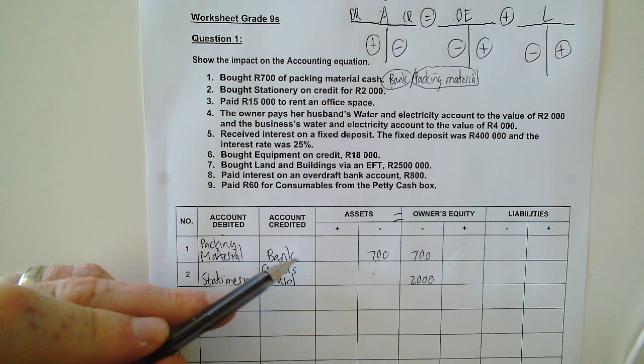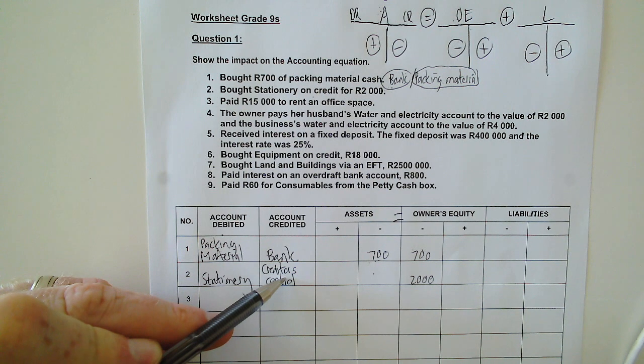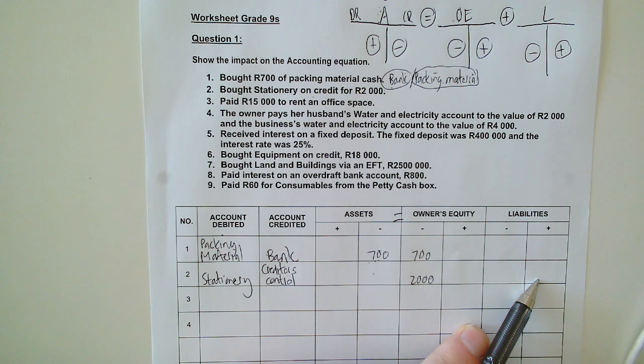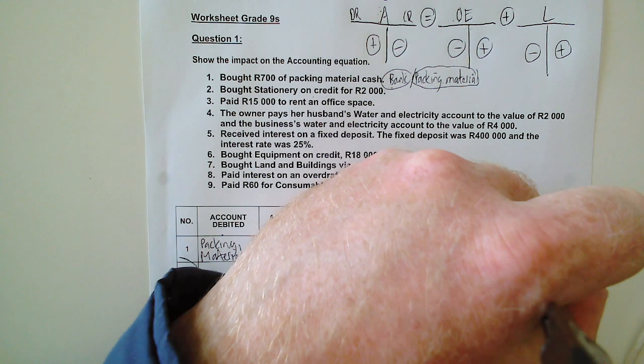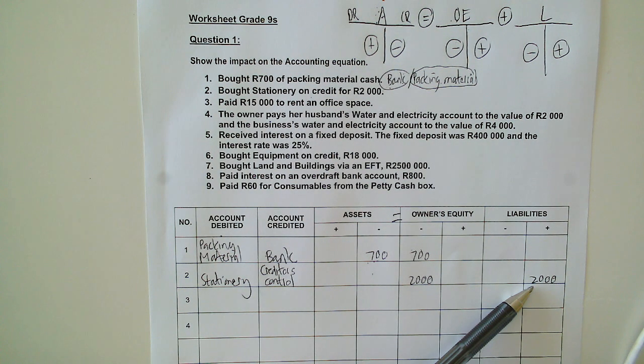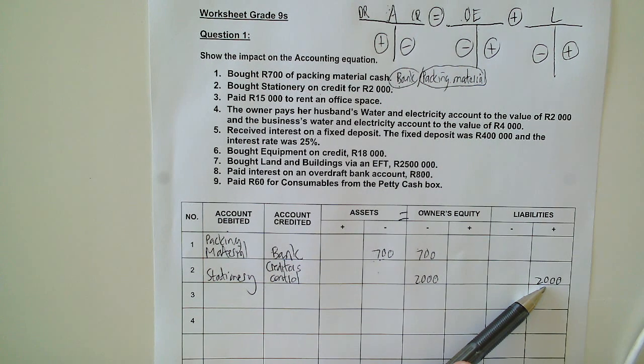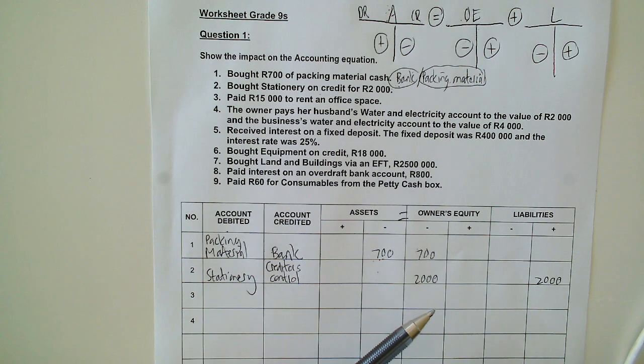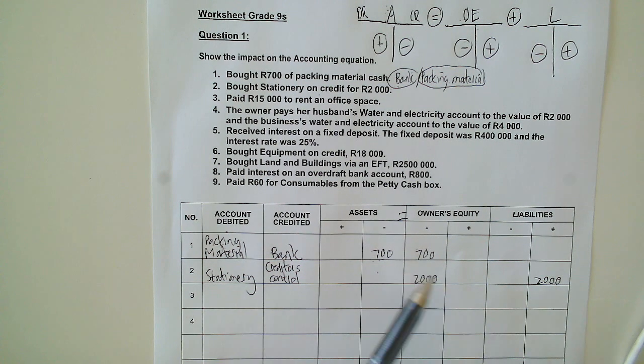It's on the credit side here because on the credit side I've got more liabilities. And is that the case? Do I have more liabilities if I did not pay for something? For sure, I've got more people or more businesses that I have to pay because I haven't paid yet. So my liabilities increase. So let's just test ourselves. There's a minus here and there's a plus here of 2,000 Rand. If we add the two together, we get a 0.